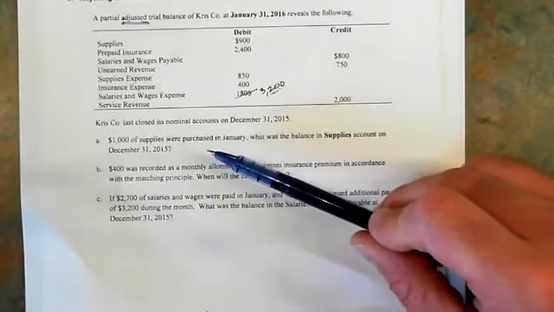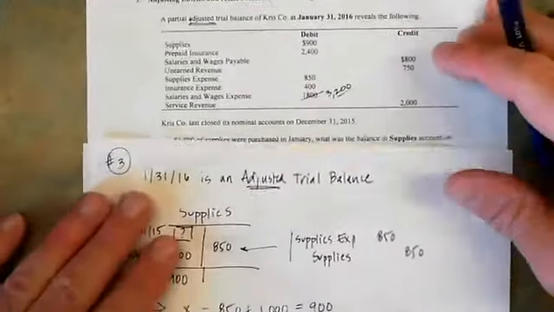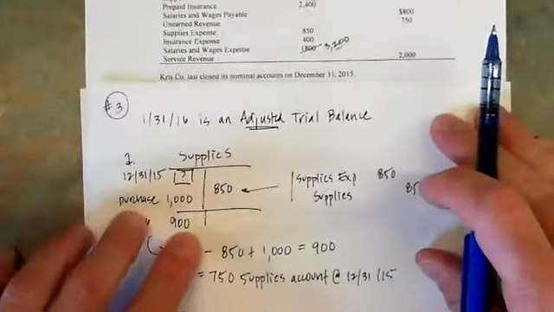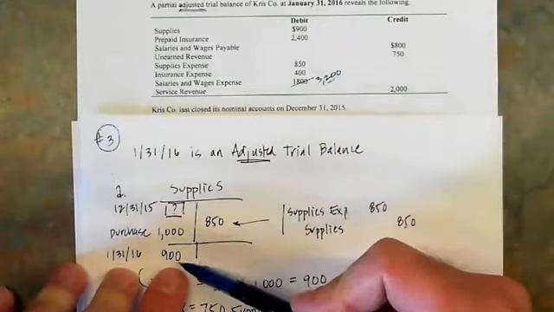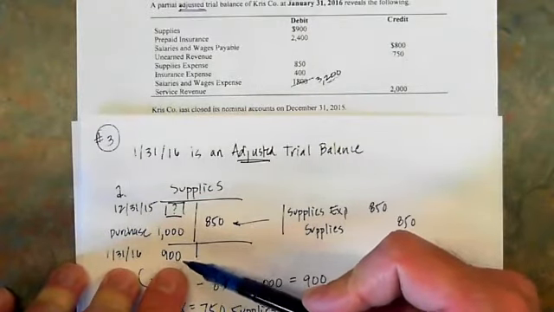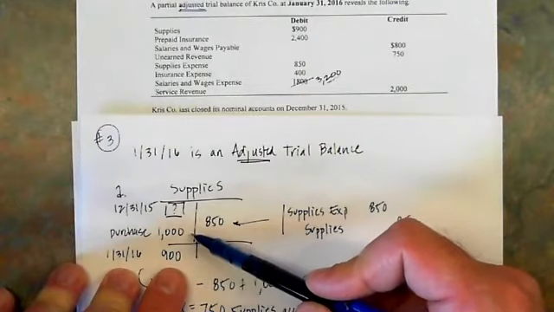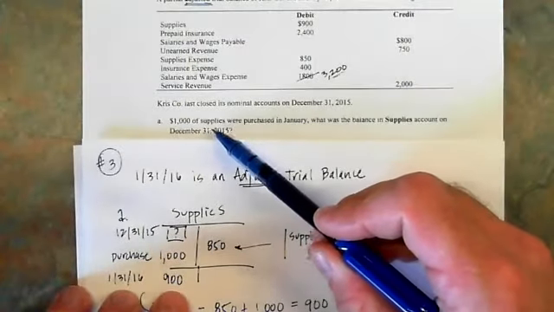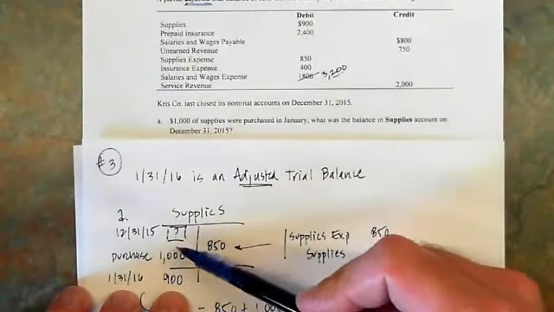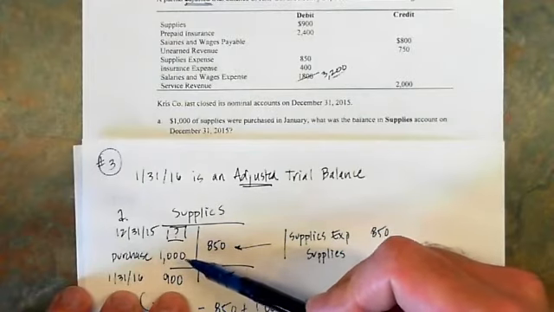So I'm getting you to work backwards. If you think about it in a T account, we have a $900 debit balance after adjustments. So that's what the account is at January 31st, 2016. Now, where do I get the rest of these numbers? I tell you that we purchased $1,000 of supplies. Well, that would be a debit to supplies, a credit to cash or some other account. But we know that we would increase this account by $1,000 if they're purchased.